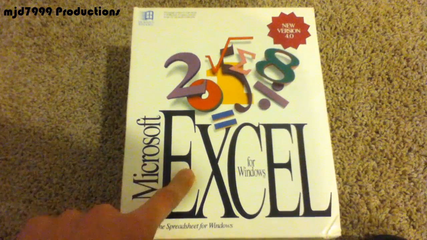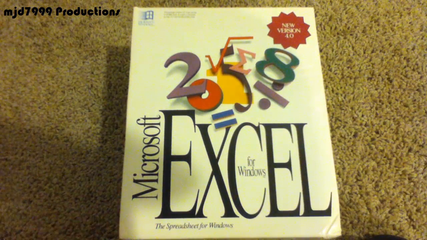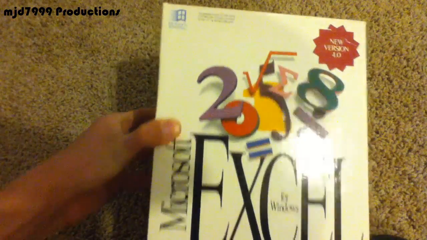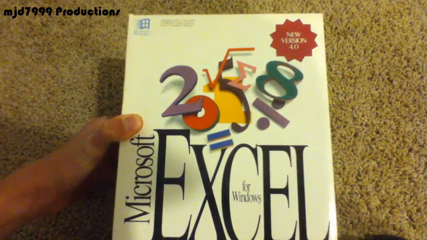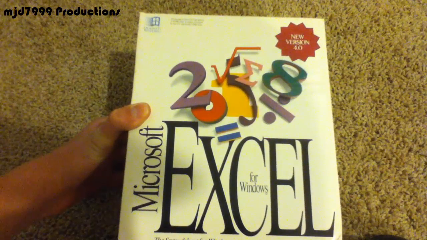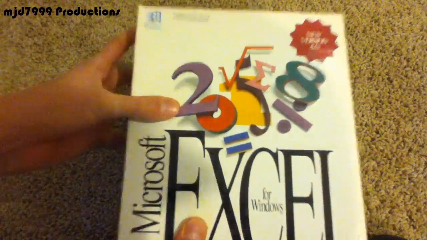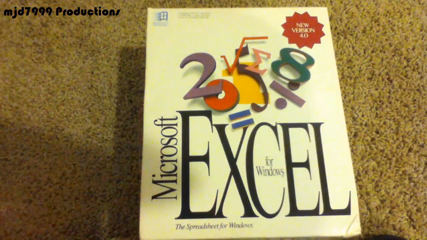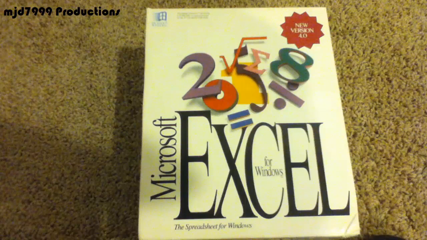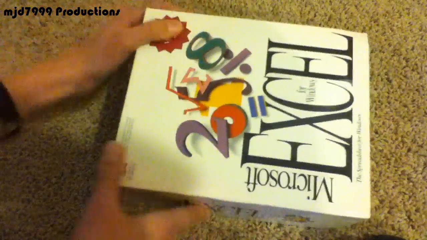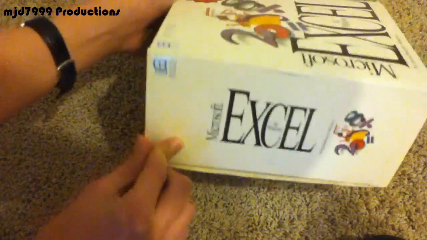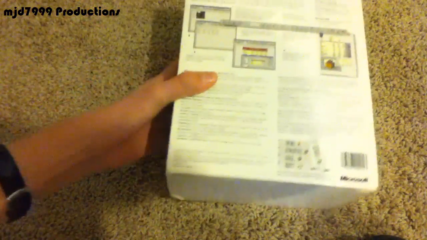On the front, Microsoft Excel for Windows, the spreadsheet for Windows. On the top here we have the Windows logo. And it says new version 4.0, and this writing here basically tells us that this kit contains the high density disks, and a coupon is enclosed for the low density disks, and that coupon is actually still in here. On the side here is the Excel logo again, with the Windows logo on top. Nothing on the bottom, and we'll get to all that stuff in a second.